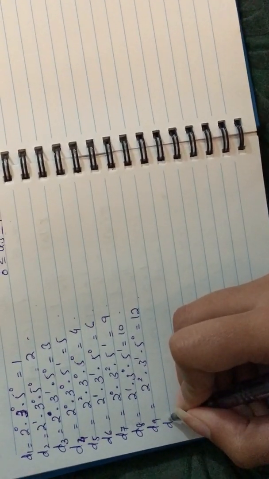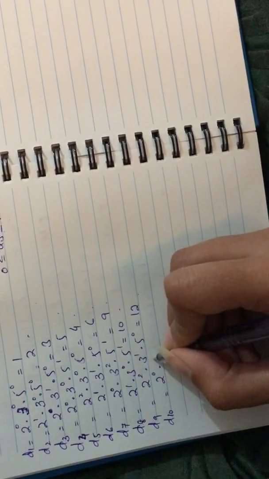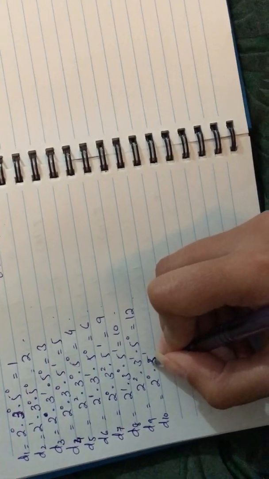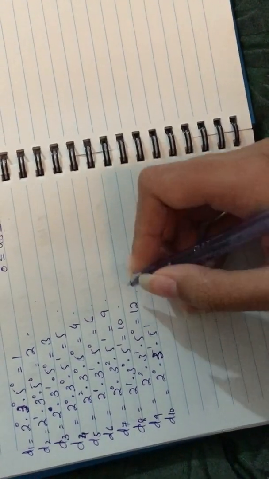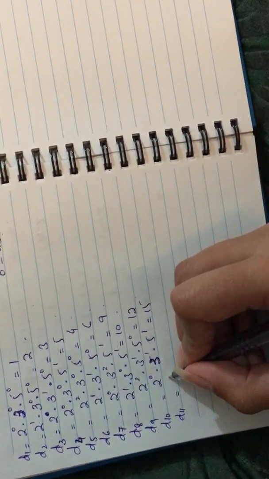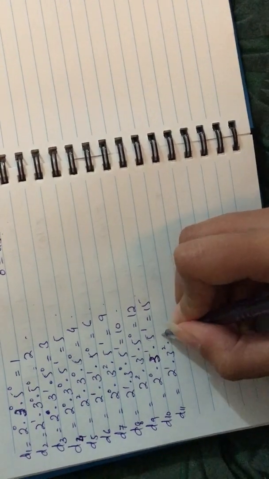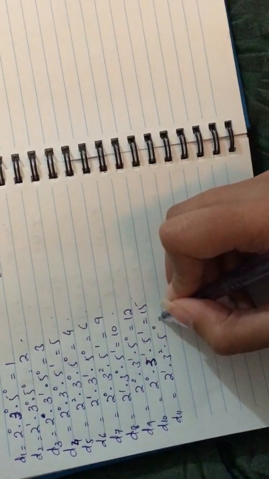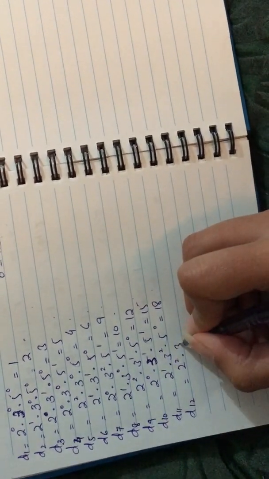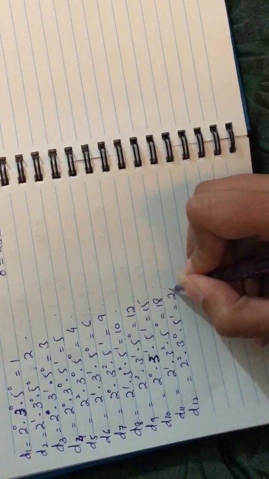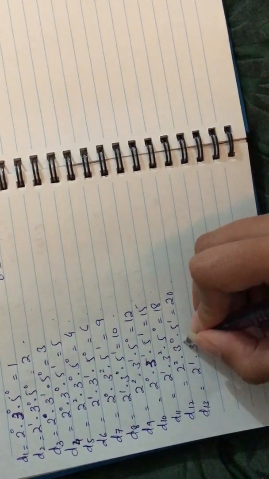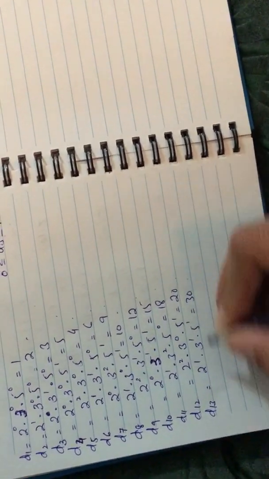Then D10 is 2 power 0, 3 power 1 and 5 power 1, that is 15. Then D11: 2 power 1, 3 power 2, 5 power 0, that is 18. D12: 2 power 2, 3 power 0, 5 power 1, that is 20. D13: 2 power 1, 3 power 1, 5 power 1, that is 30.